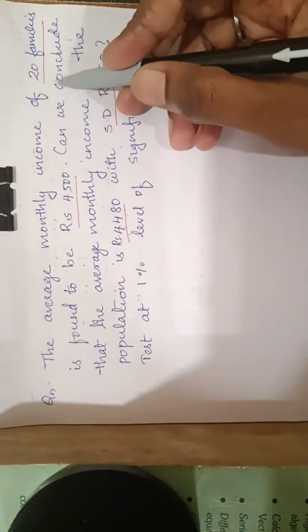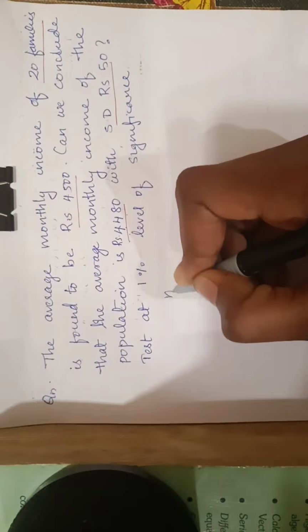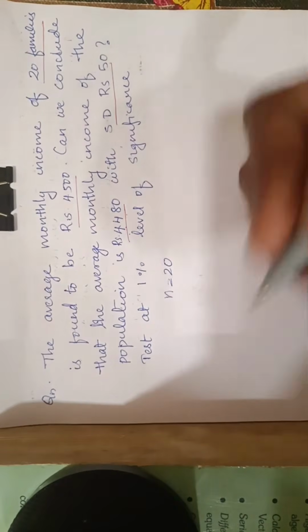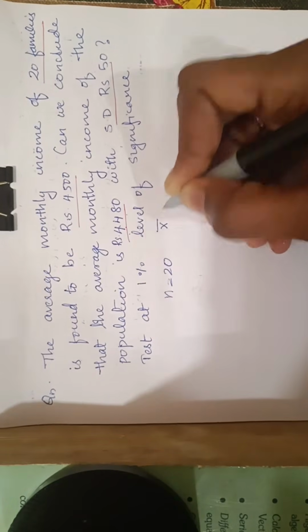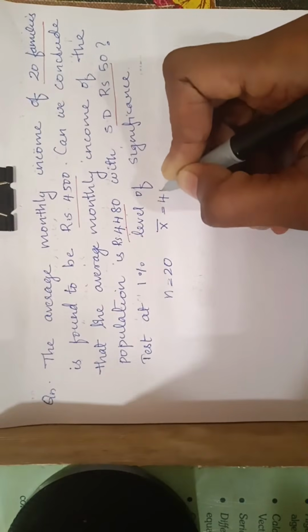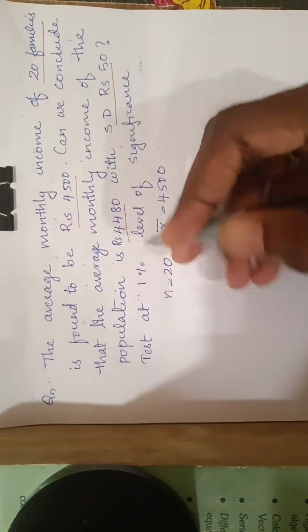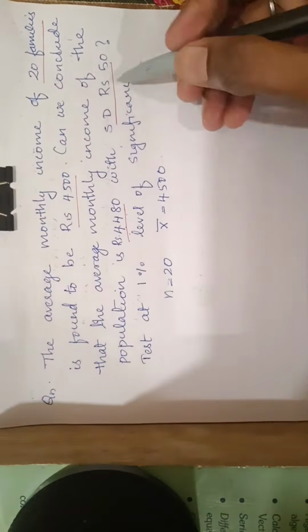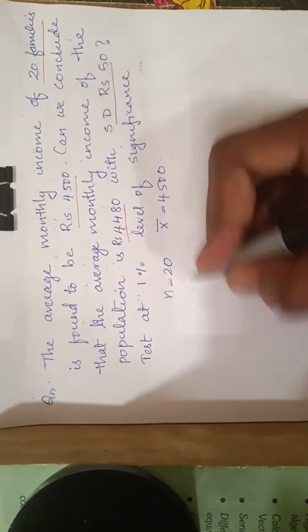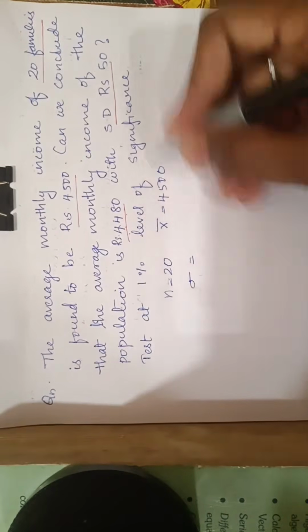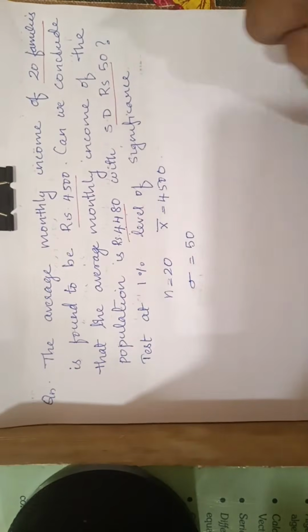The average monthly income of 20 families, that is n is equal to 20, and it is found to be x bar is equal to 4,500, and we are given the population standard deviation, that is sigma, which is equal to 50.